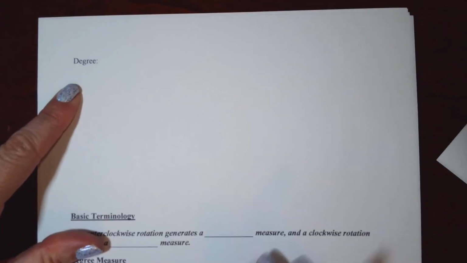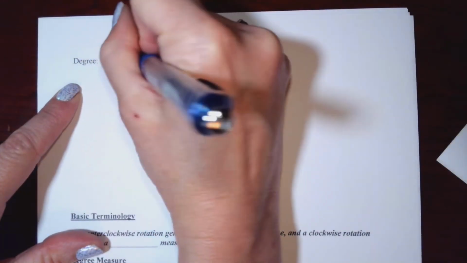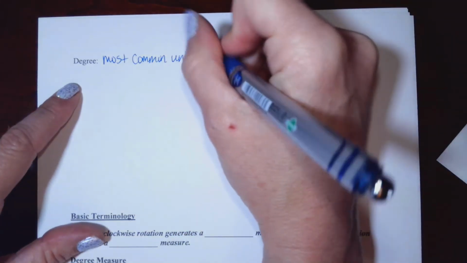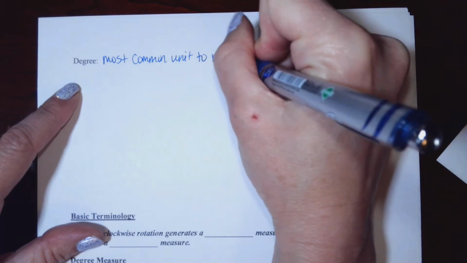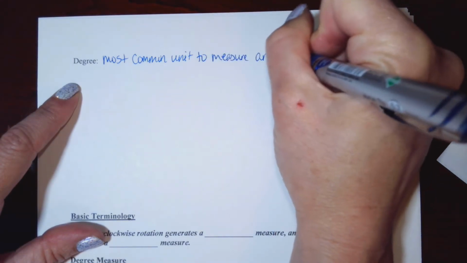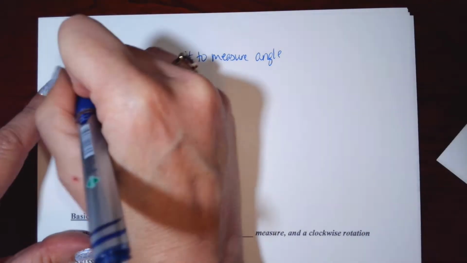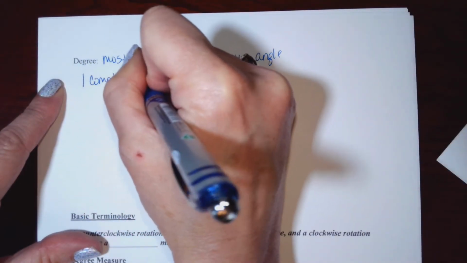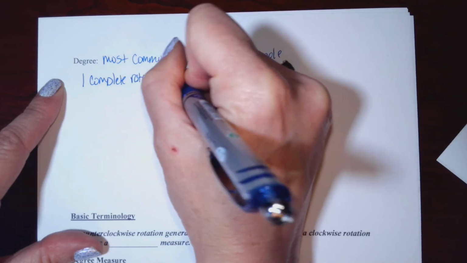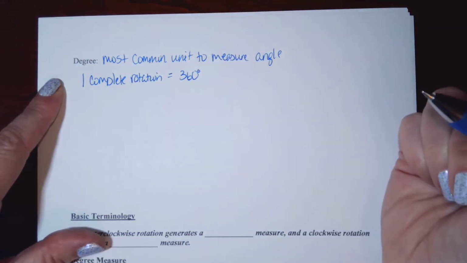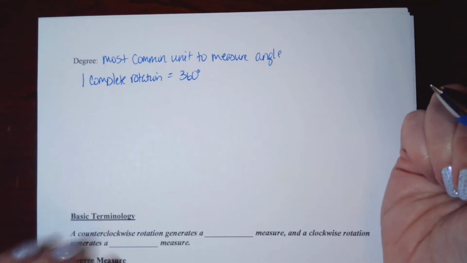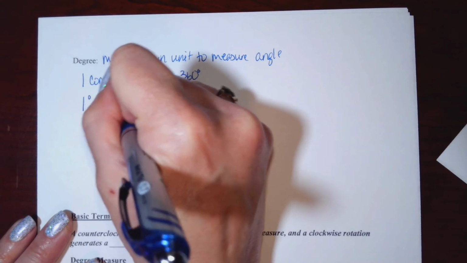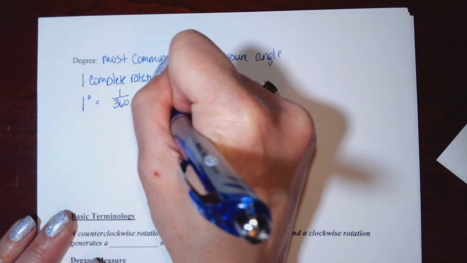The degree measure is the most common unit to measure an angle. It's the one we're most familiar with. We just discussed the fact that one complete rotation around a vertex is 360 degrees. Therefore, 1 degree is 1/360th of a rotation.